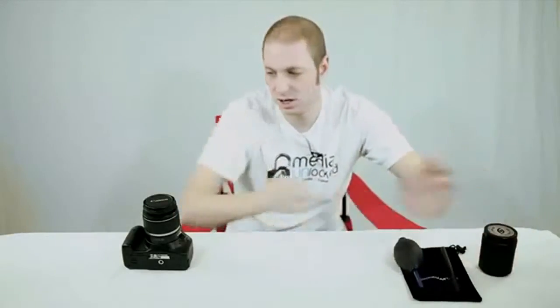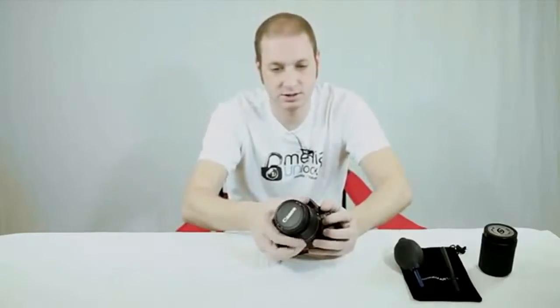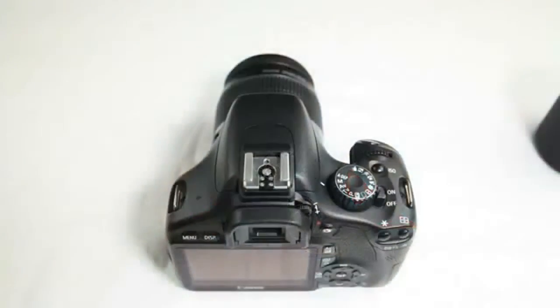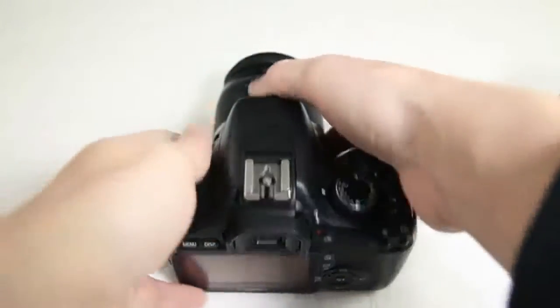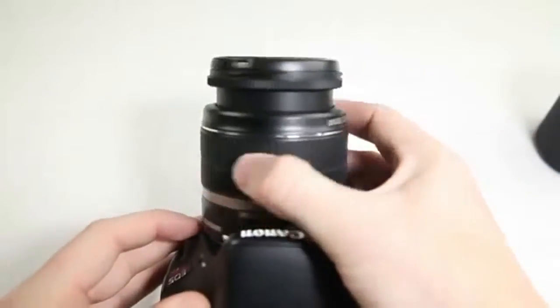Put these to the side. We're going to take this lens off so you guys can actually see. Okay guys, so the first thing we're going to want to do is take our lens off here. So we're just going to pop the lens off.